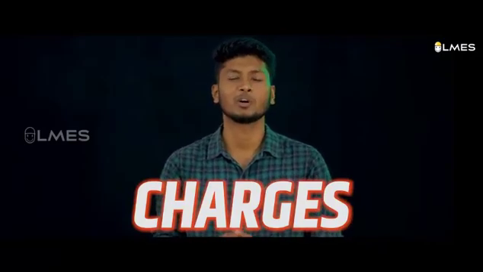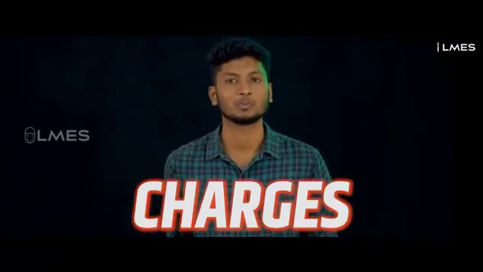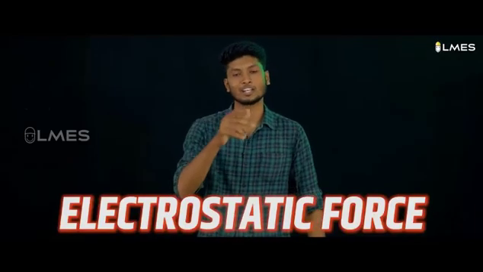Before going to the capacitor, we should know something about what charges are first. There are positive charges and negative charges that we know in general. When two positive charges come nearer, they repel. But when one positive charge and one negative charge come nearer, they attract. This we also know in general. The force between these two charges is known as the electrostatic force, and the field between these two charges is known as the electrostatic field. These two play a major role in the capacitor.